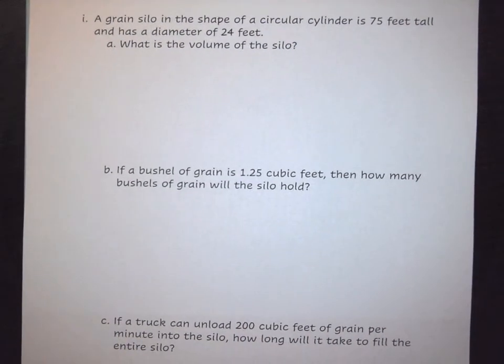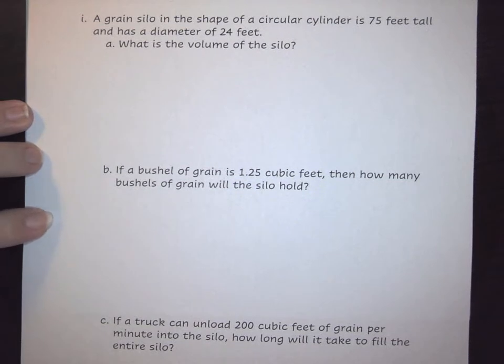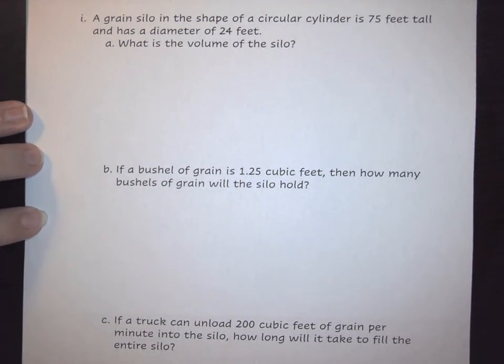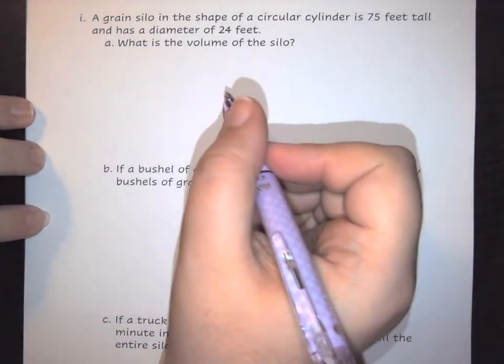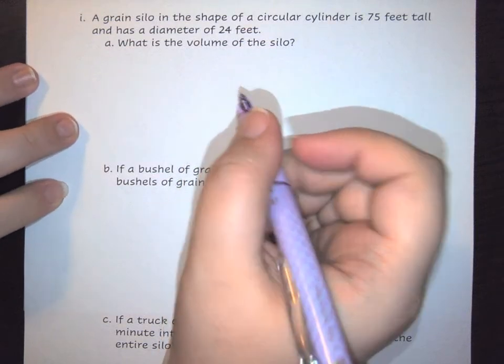Alright, the last one I wanted to look at here is about this grain silo, and it's in the shape of a circular cylinder that's 75 feet tall with a diameter of 24 feet. So first is to find the volume.